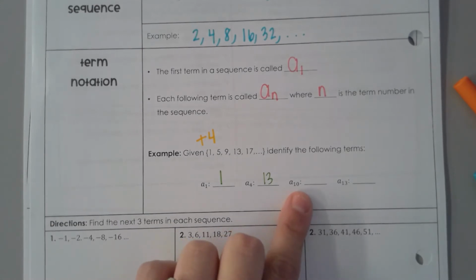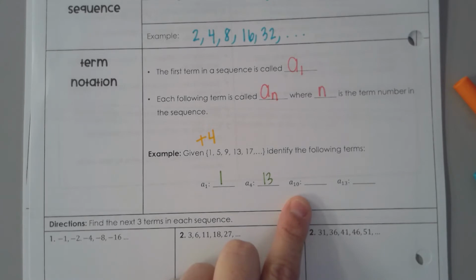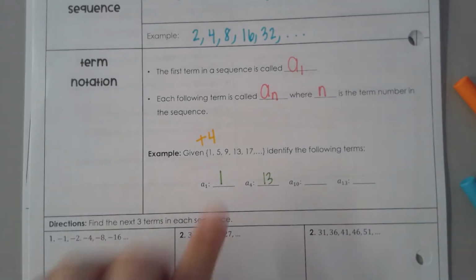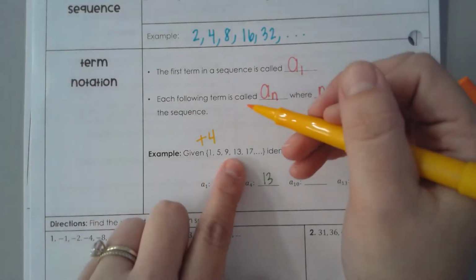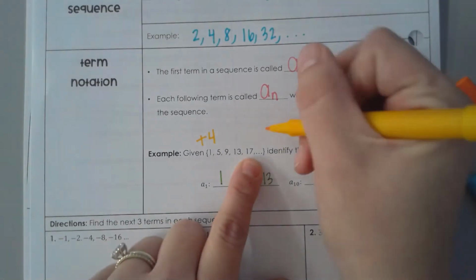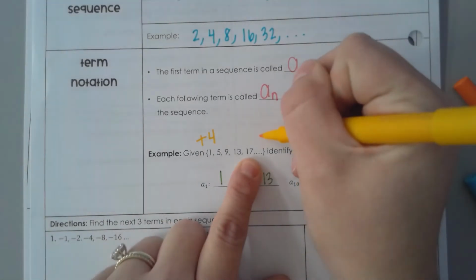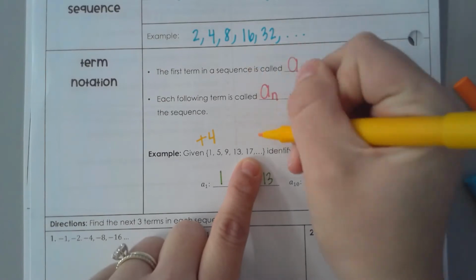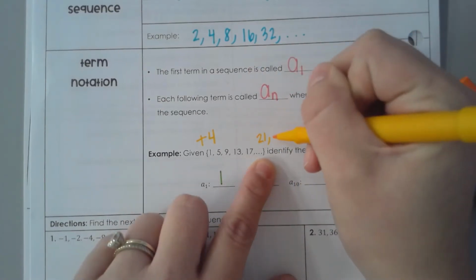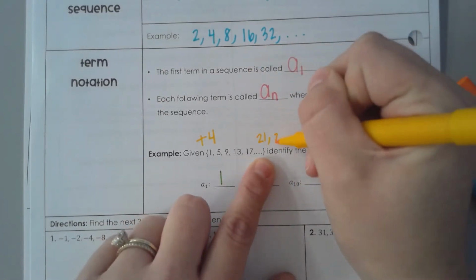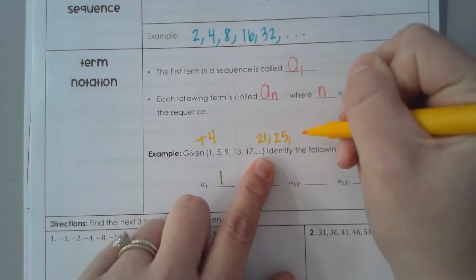So, can I figure out what A10 and A13 are? Yeah, I just keep this pattern going. So, I have 17 right now. What would be my next one? 21. Good. Then what? 25. Good. Somebody else? 29.